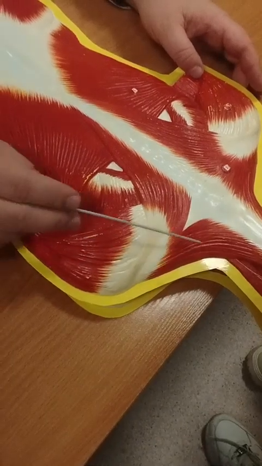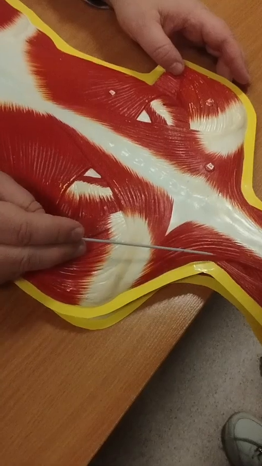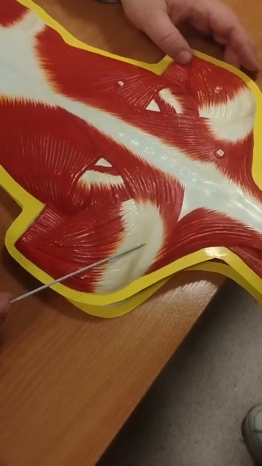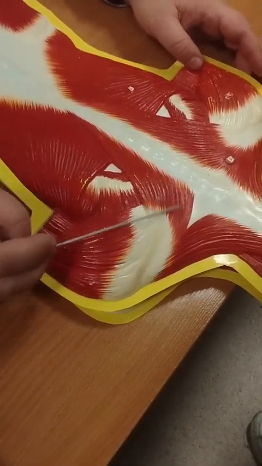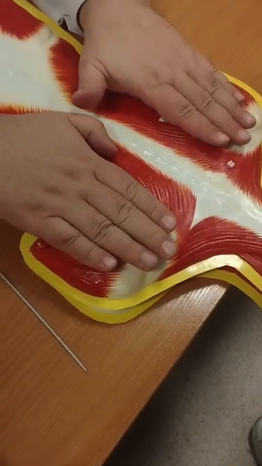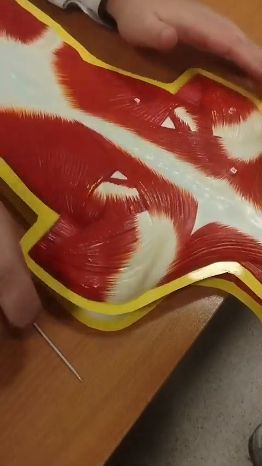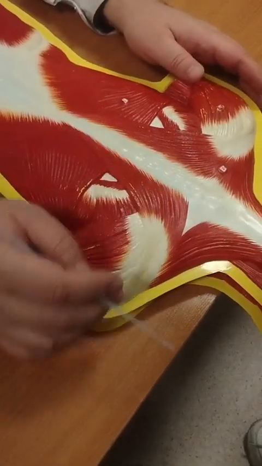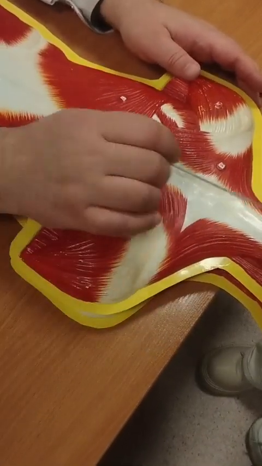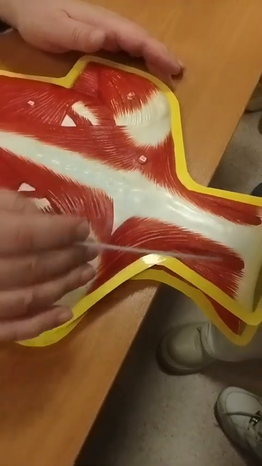What is the function? Upper fibers of this muscle move the scapula upward, lower fibers move the scapula downward, and the whole muscle on the right and on the left side moves the scapula toward the vertebral column. The same muscle participates in extension in the atlanto-occipital joint, moving the head backward.